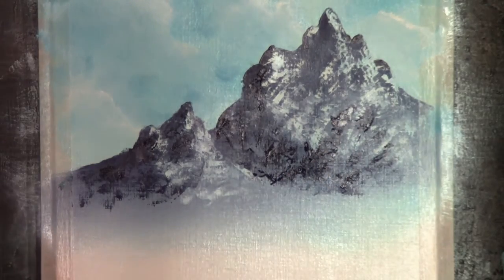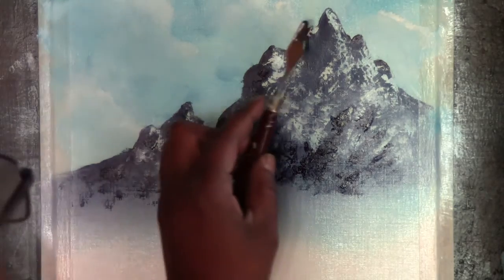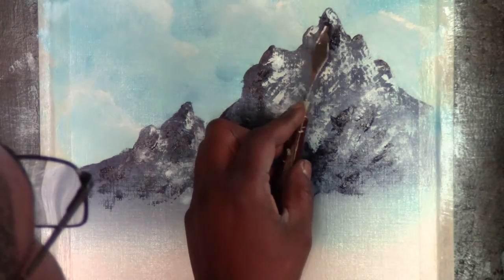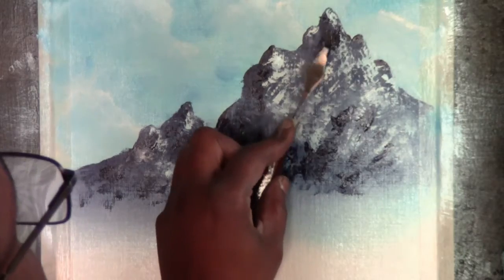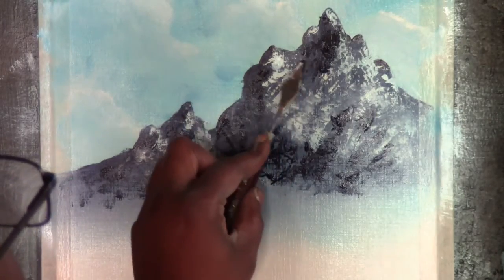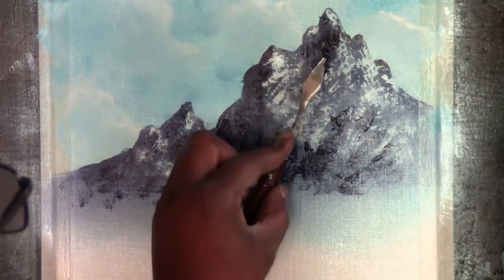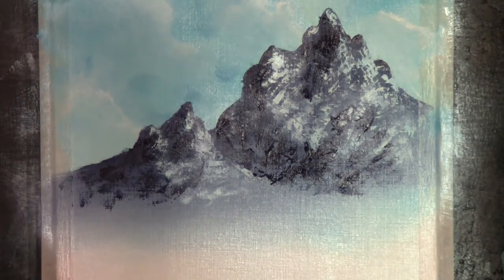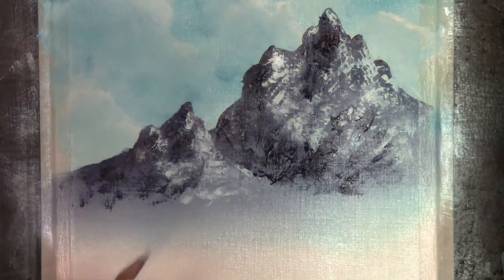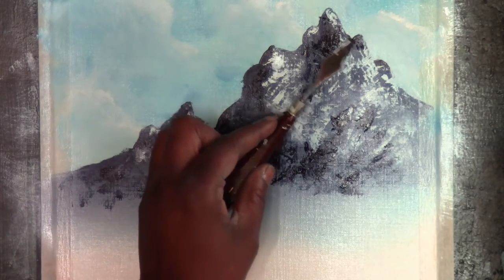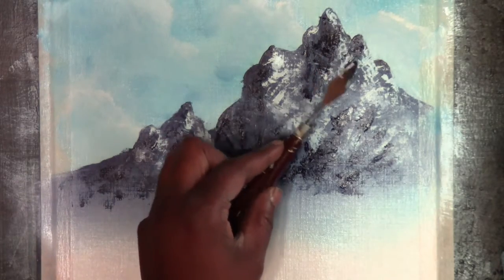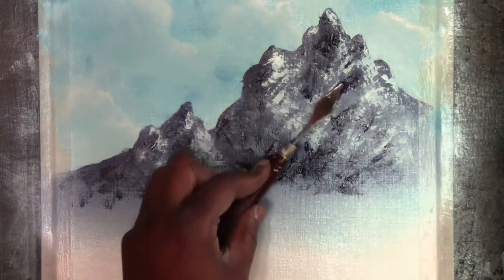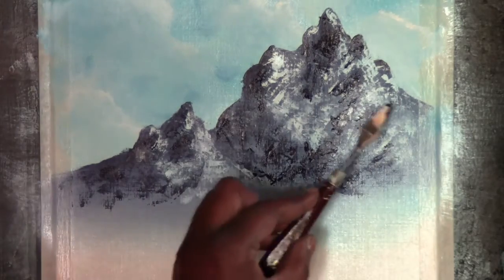Just like that. And remember, step back, look at your mountain. Look at the formation. Is it getting there like you want it to? Just like so.